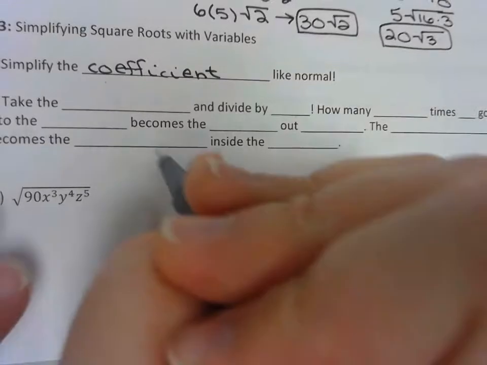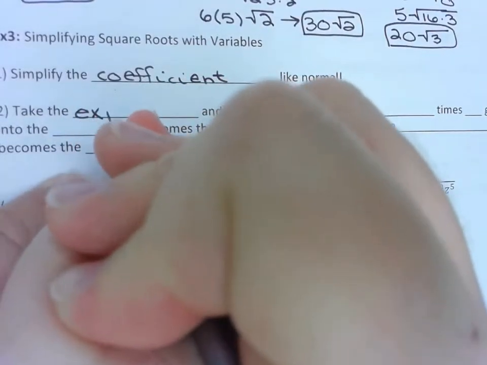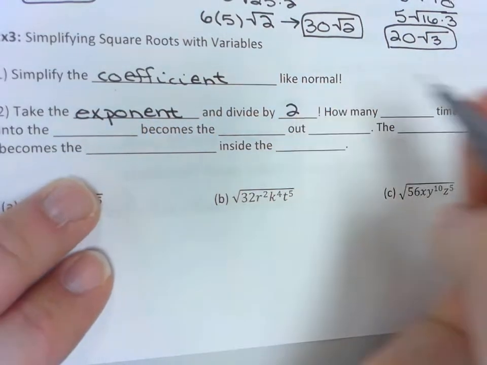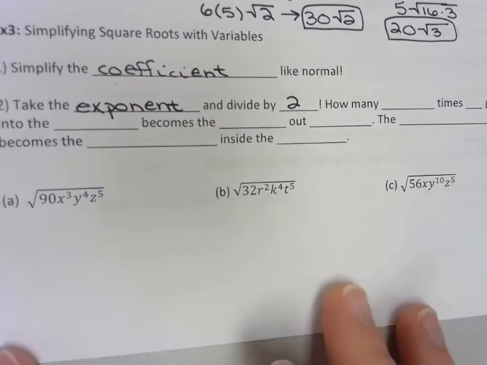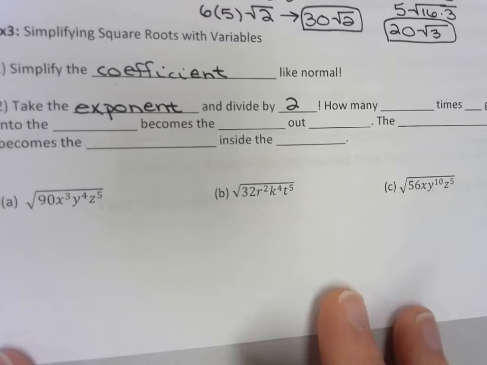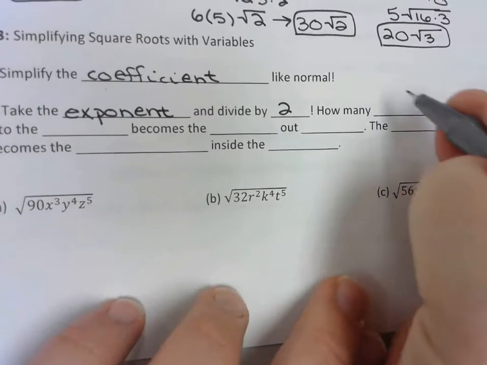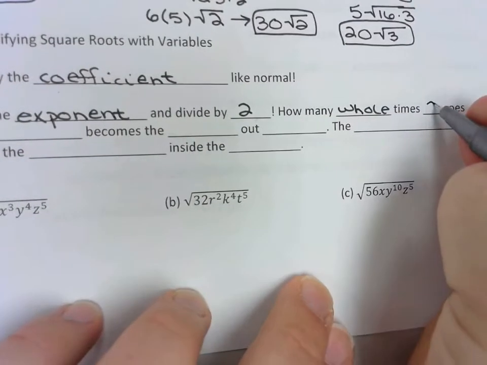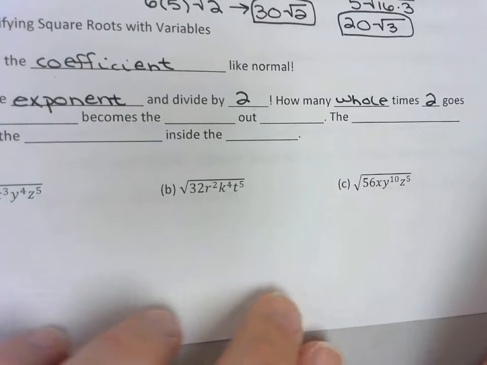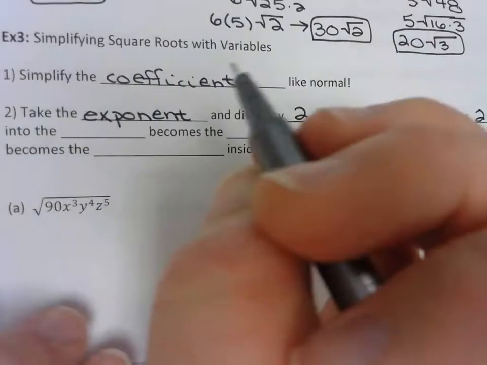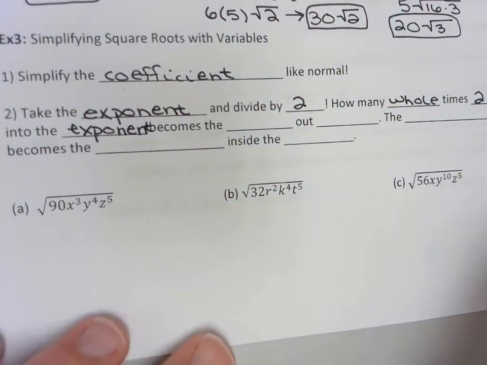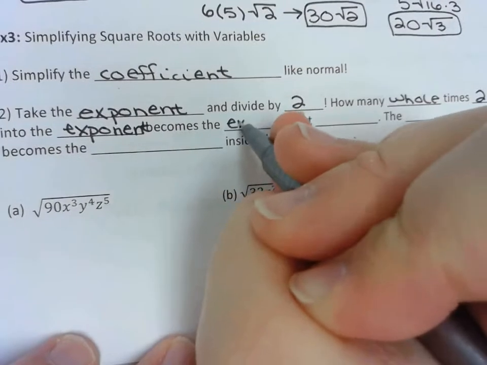Take the exponent and divide by 2. So we're going to take every exponent and divide by 2. How many whole times 2 goes into the exponent becomes the exponent out front.